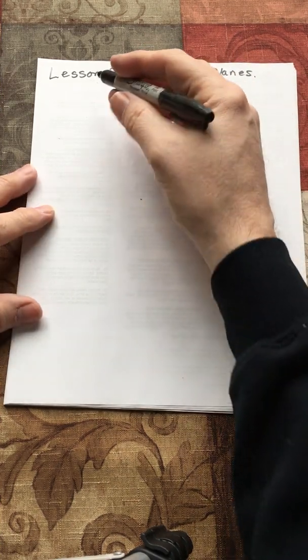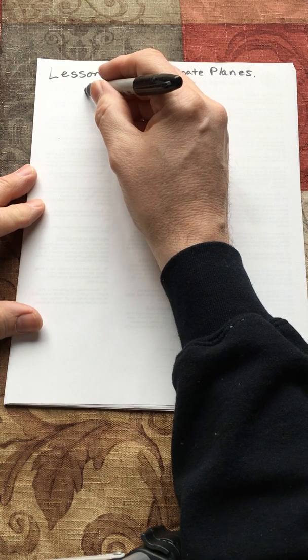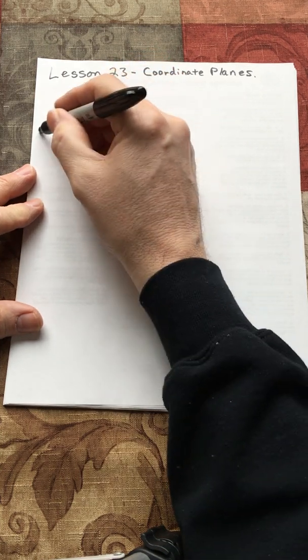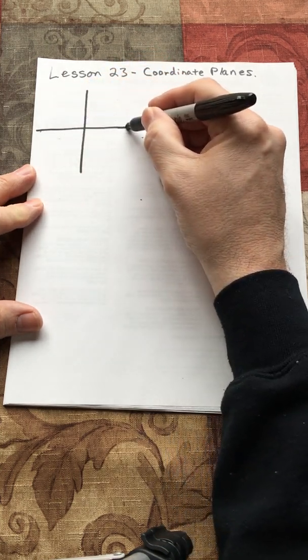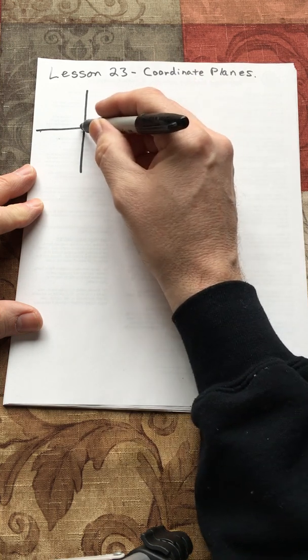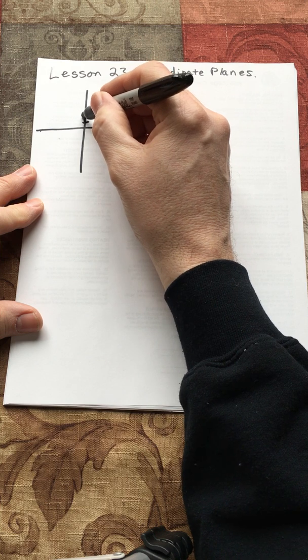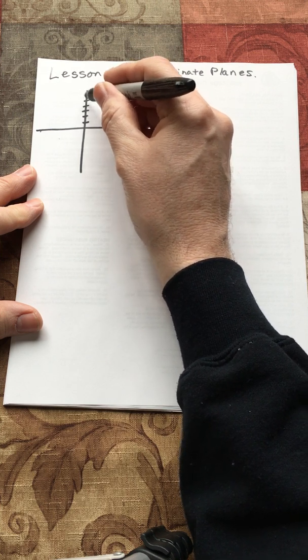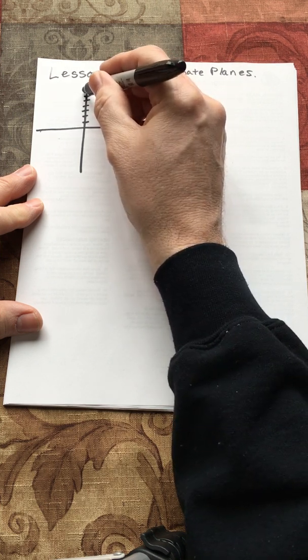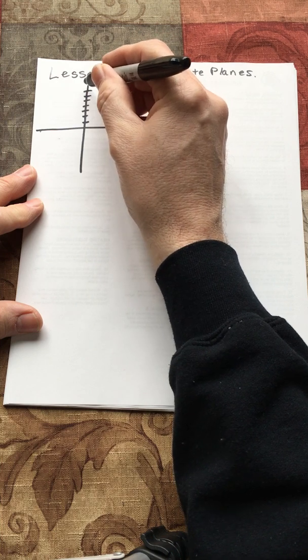Coordinate planes are kind of like two number lines that meet at their 0 points. In other words, 0, 0 is right here, the origin. Let's see, I'm just going to create one here real quick. 1, 2, 3, 4, 5, 6, 7. I'll go as far as 8.